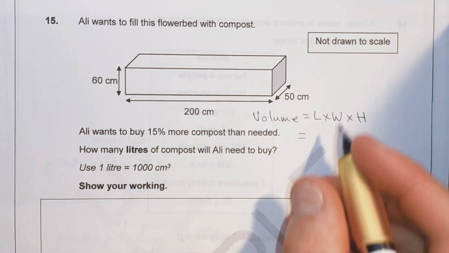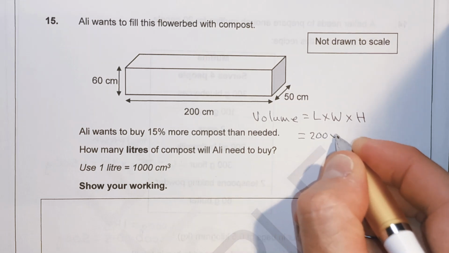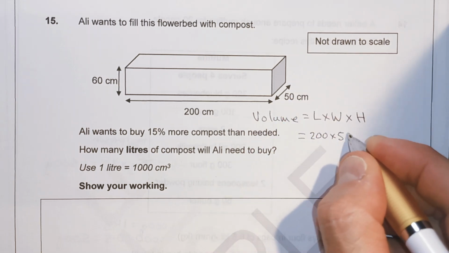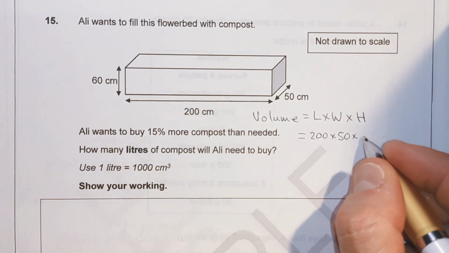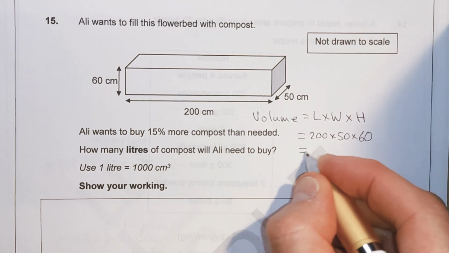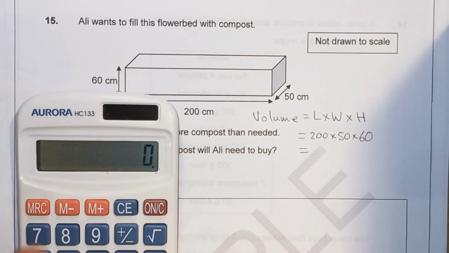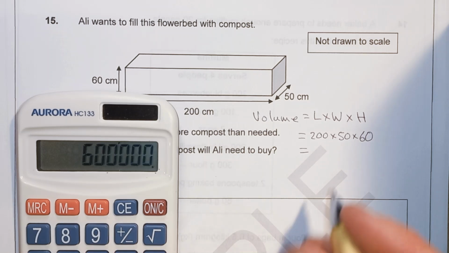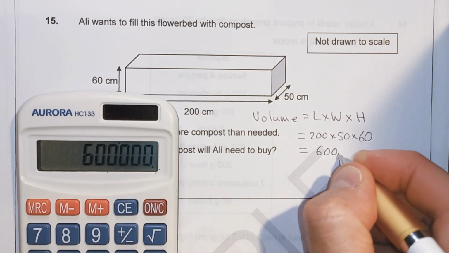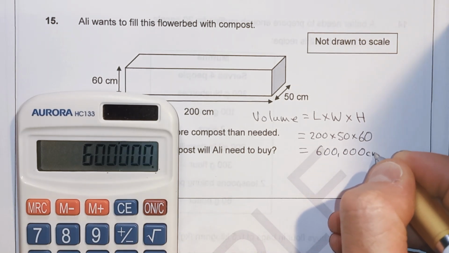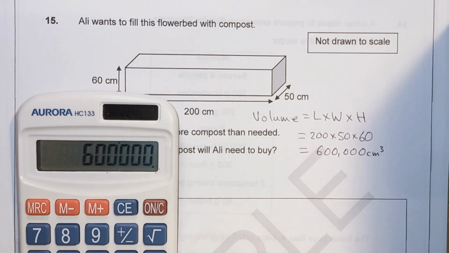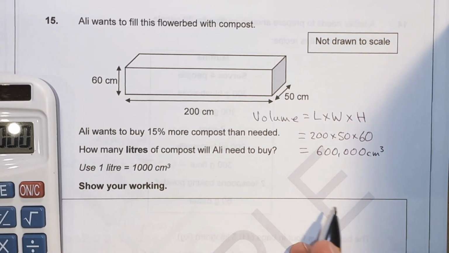Basically, we can say the length is 200, the width is 50, and the height is 60. But any order we multiplied them will still give the same answer. So 200 times 50 times 60, we've got 600,000 centimetres cubed. Right, that's the volume.